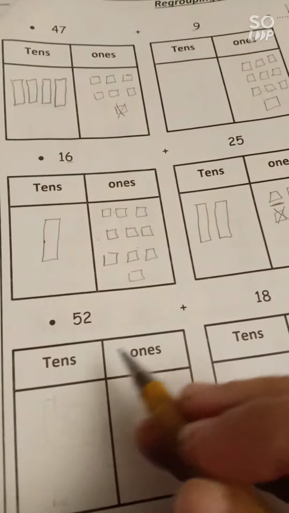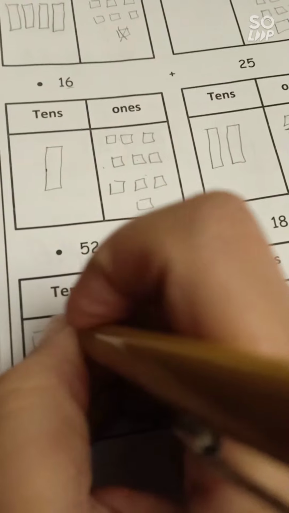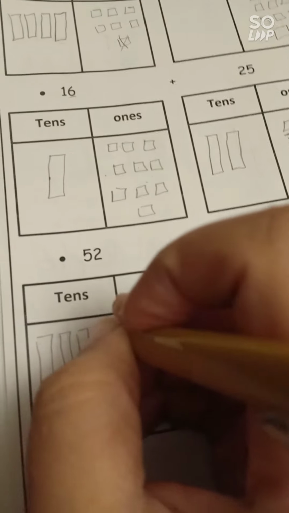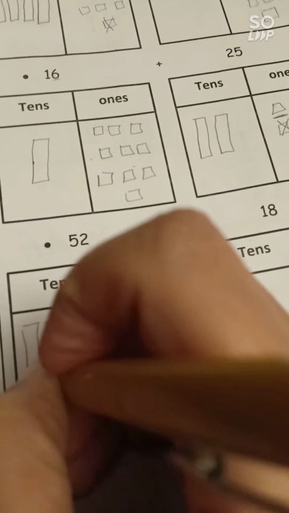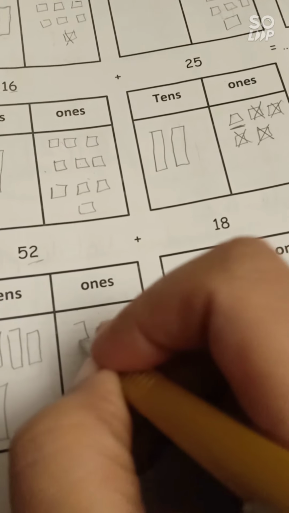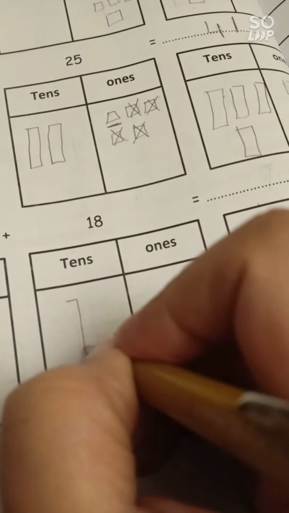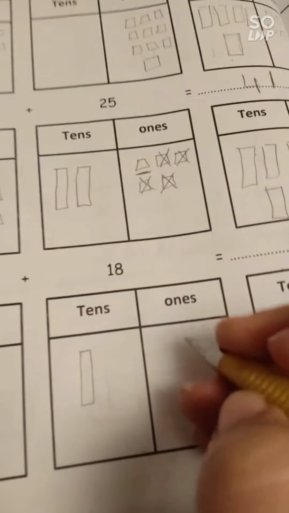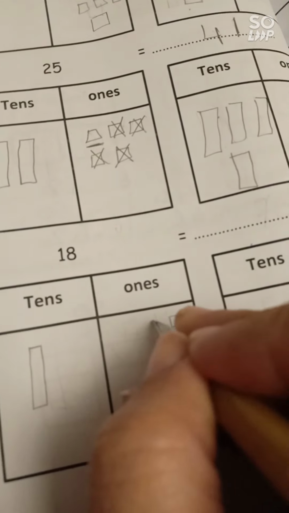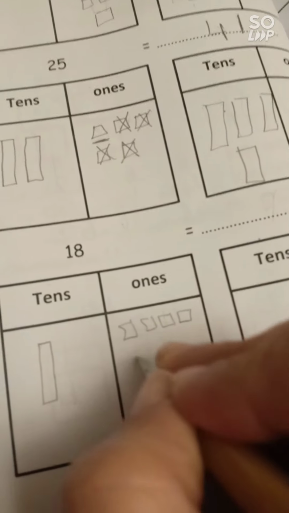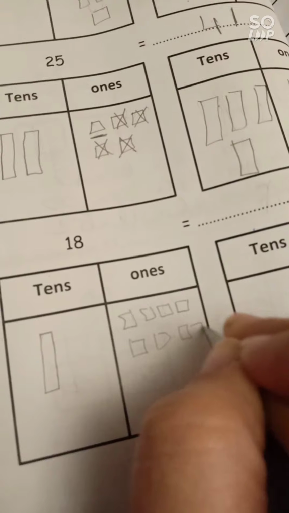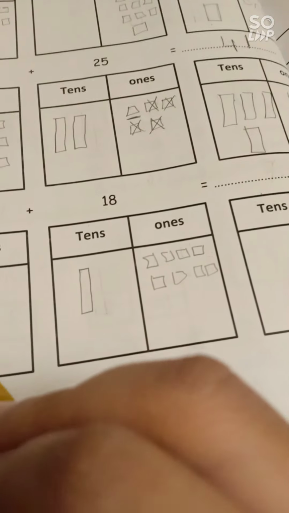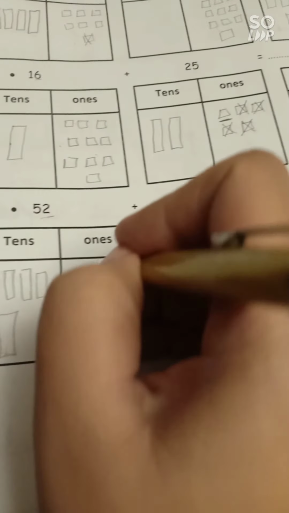Let's see another example. Here we have 52. How many sticks here? 5. 1, 2, 3, 4, and 5. And how many in the ones? 2. 1, 2. What about 18? 1. And the ones will be 8. 1, 2, 3, 4, 5, 6, 7, and 8. Which one is closest to 10? 8. So we will take the 2 from here and we cross them.